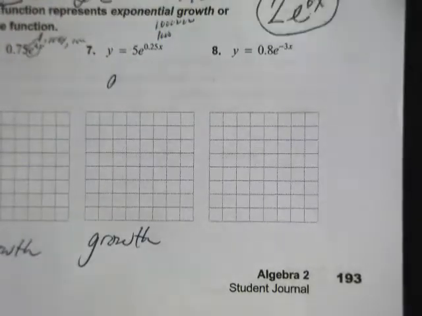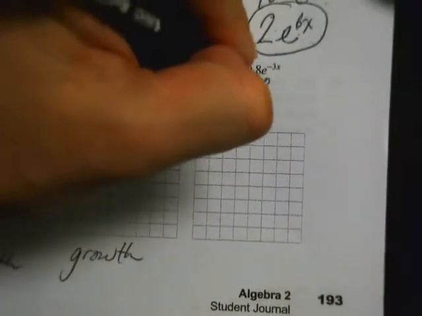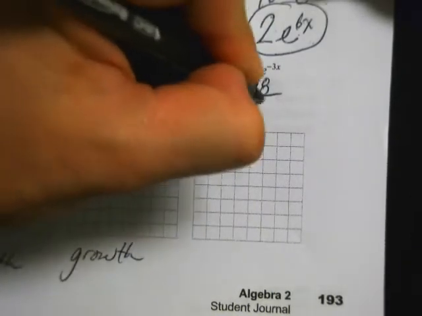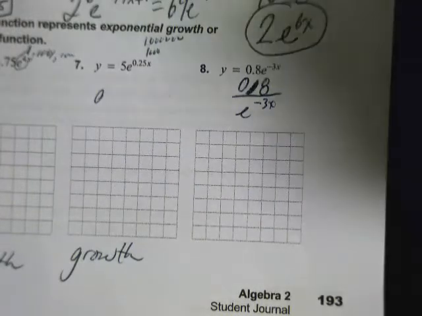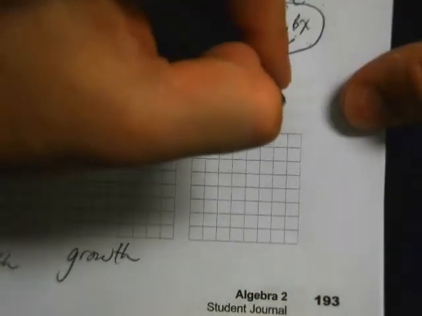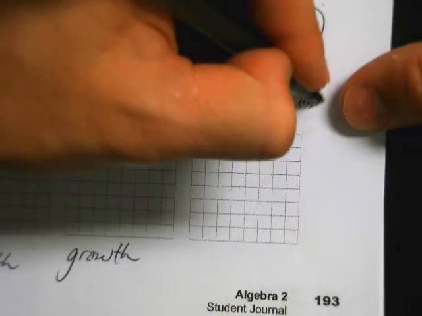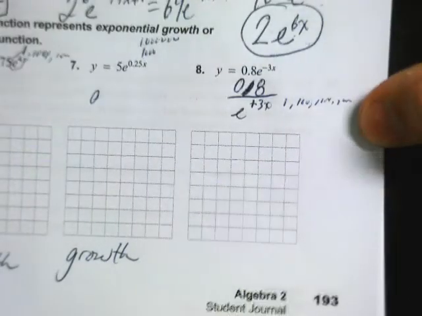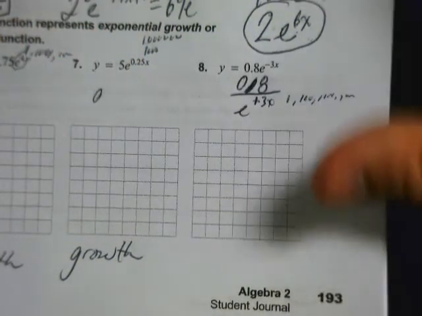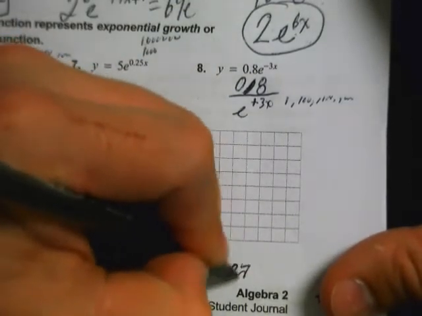Now let's take a look at our last one. We have 0.8 divided by e to the negative 3x. 0.8 divided by e to the negative 3x will turn positive when you push it into the denominator. So as x increases from 1 to 100, maybe even 1,000 or 1,000,000, as x gets bigger and bigger and bigger, this numerator will stay the same, and my denominator will continue growing larger and larger and larger. So again, this will be decay, exponential decay.